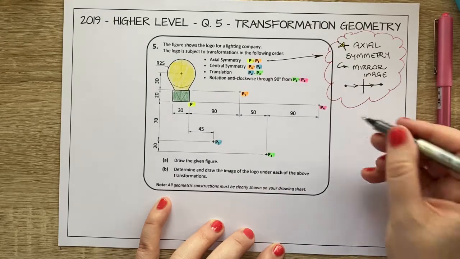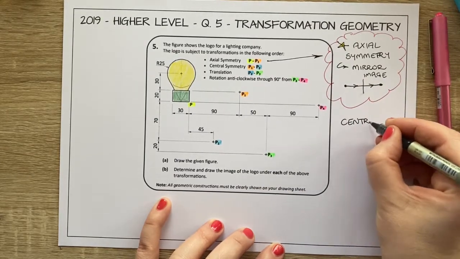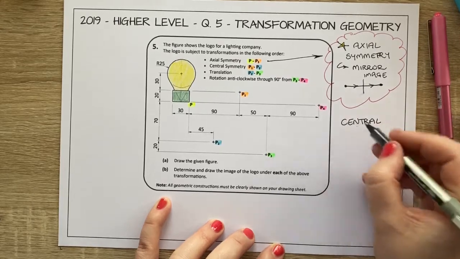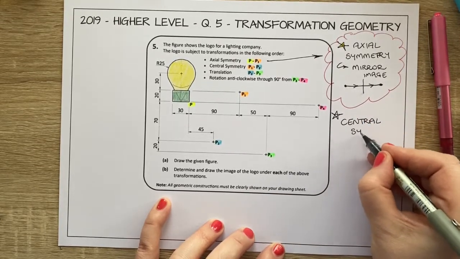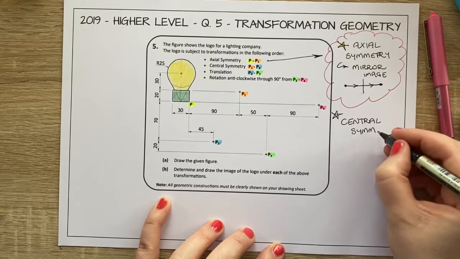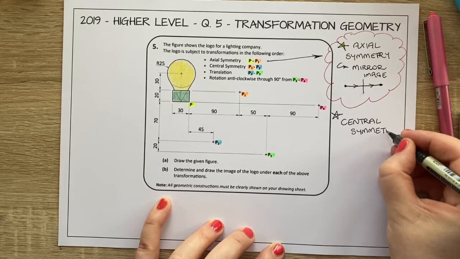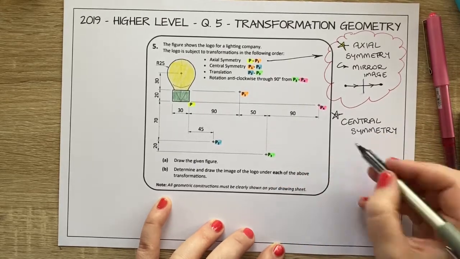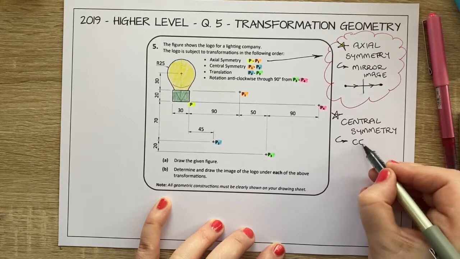Now, then we have to do central symmetry, C-E-N-T-R-A-L. Why am I spelling it? Not because I don't think you can spell, but because, hang on, I'm going to stop what I'm doing. Try and spell symmetry right this time. S-Y-M-M-E-T-R-Y. Because look, the clue is in the name. I'm going to need a center point.